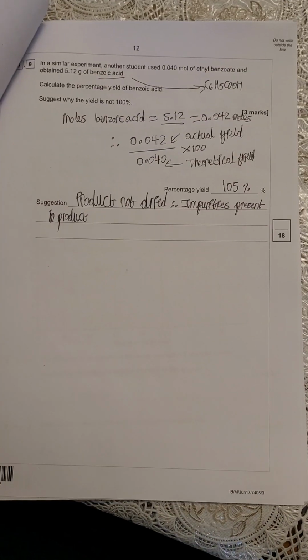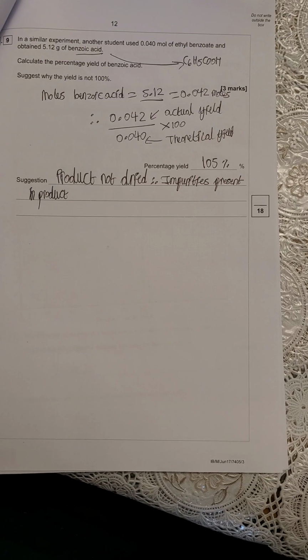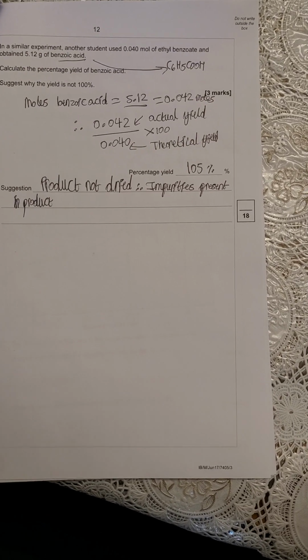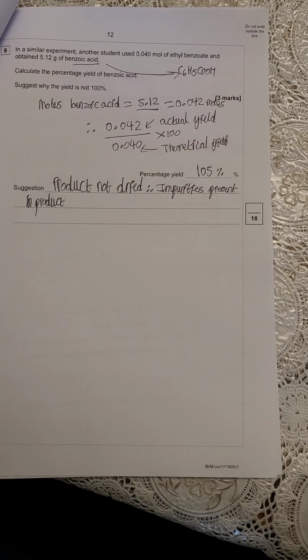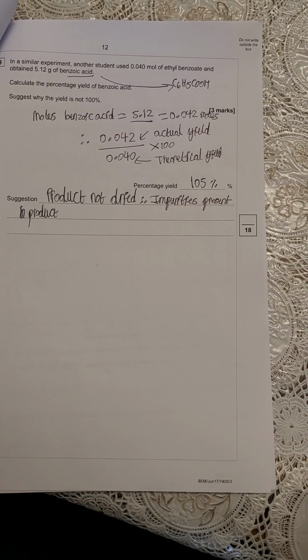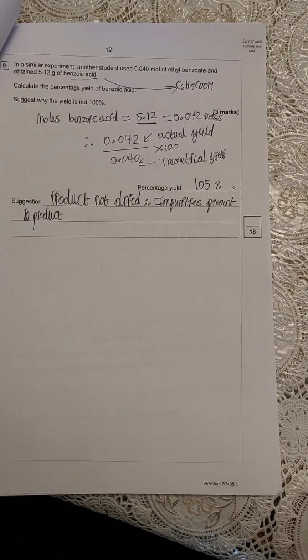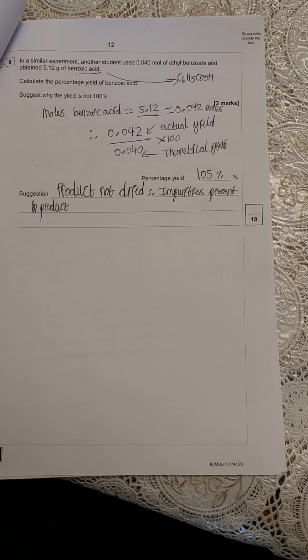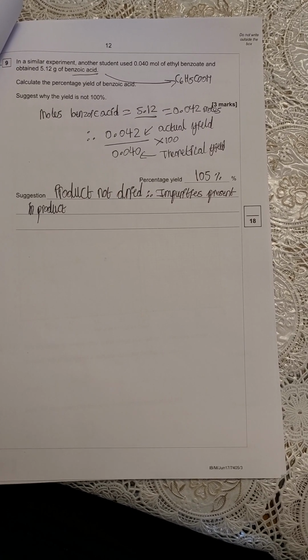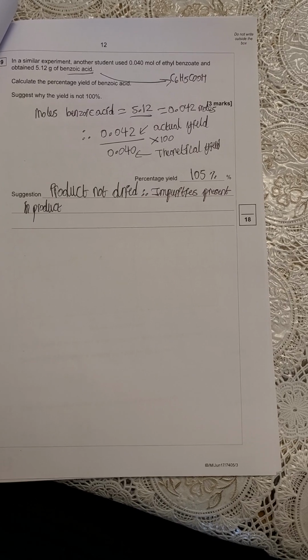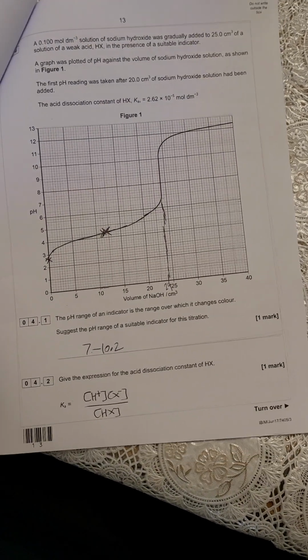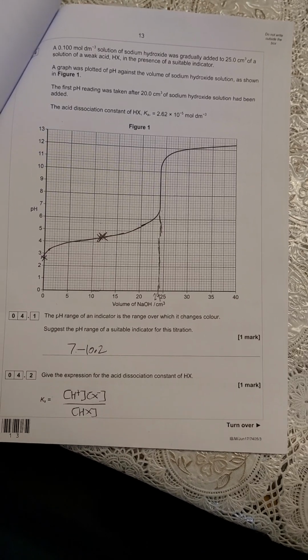Calculate the percentage yield of benzoic acid. So the moles of benzoic acid and the moles of ethyl benzoate, which I've already got. So actual yield over theoretical yield, times by 100, gives 105%. For percentage yield, you don't always need to calculate in mass. You can use moles as well. So why the yield is not 100%: because the product is not dry, therefore impurities are present in the product. Now, which pH range is a suitable indicator for this reaction?